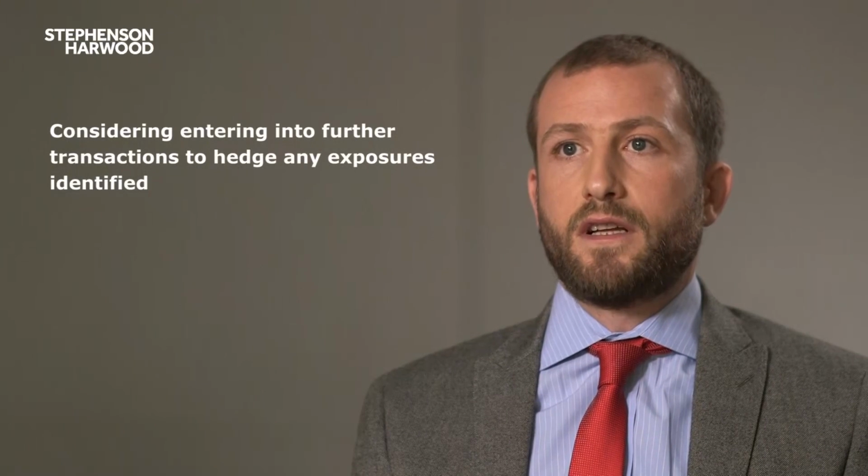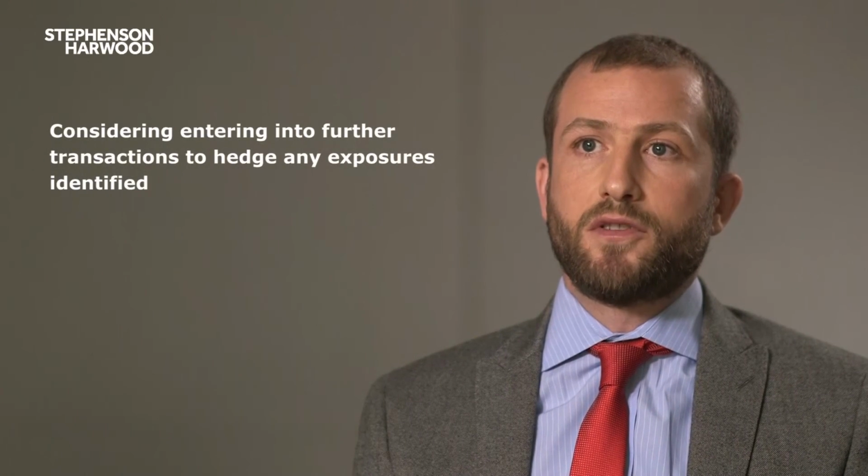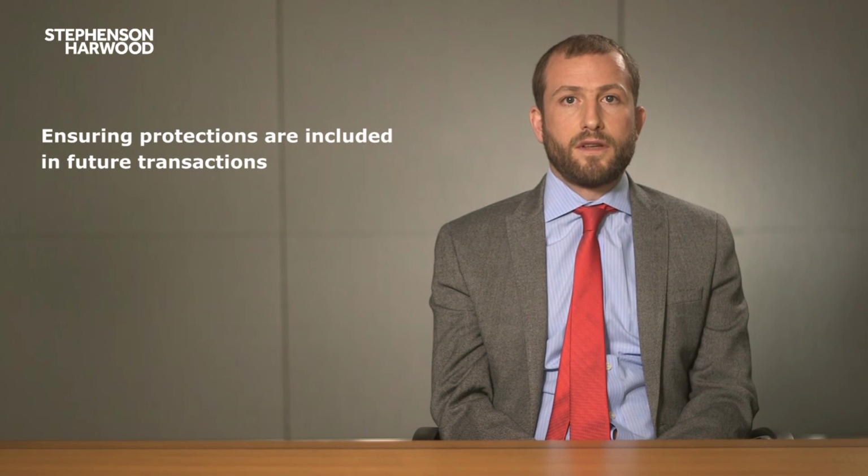And, for borrowers, wording providing for consistent approaches to the treatment of negative reference rates between the loan agreement and the swap. Parties may also wish to consider entering into further transactions to hedge any exposures identified where it's not possible to negotiate amendments to relevant documentation. Where losses crystallise, parties may wish to consider claims against their professional advisors or their counterparties as appropriate. Finally, parties will wish to ensure that relevant protections are included in all documentation prepared in relation to future transactions.